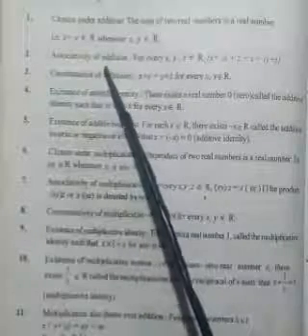Field properties. Number one, closure under addition. The sum of two real numbers is a real number. That is, the sum of two real numbers x, y is also a real number. Second one, associativity of addition. For every real number x, y, z, the sum of x and y, with z is equal to x plus the sum of y plus z.